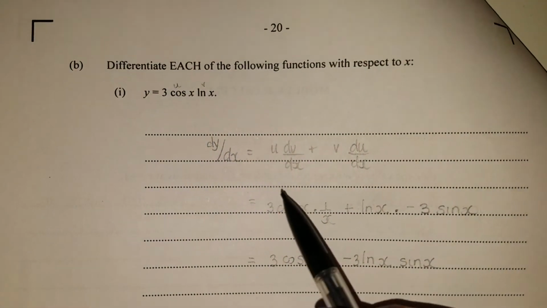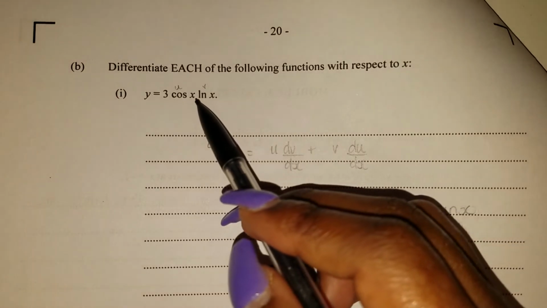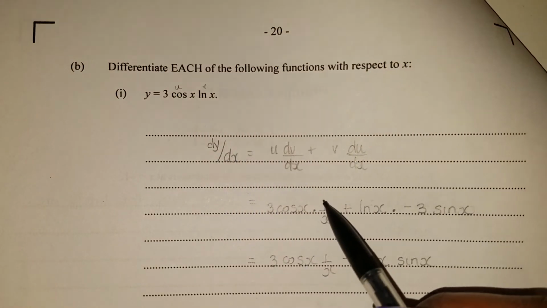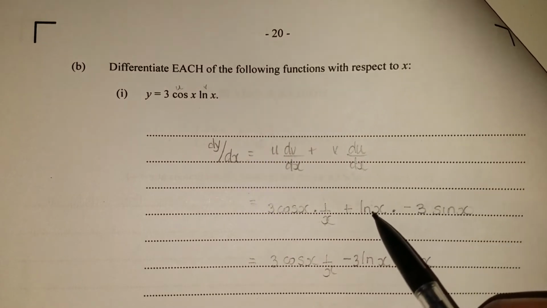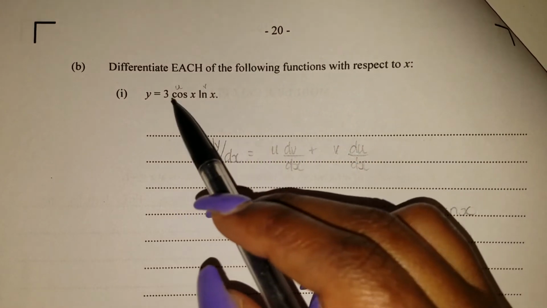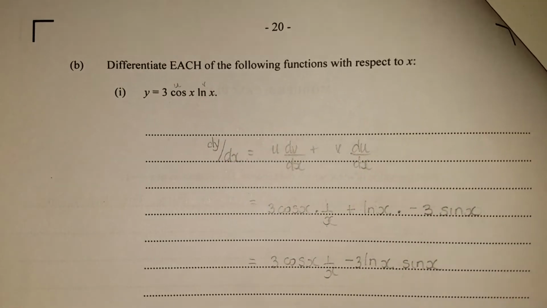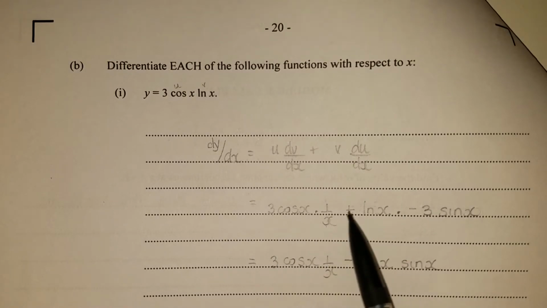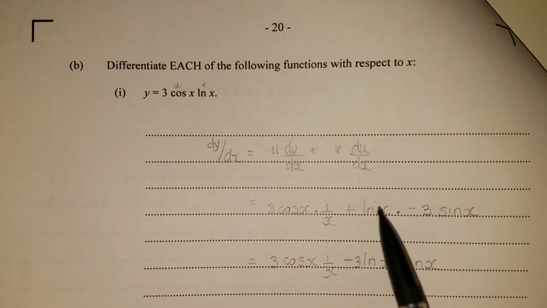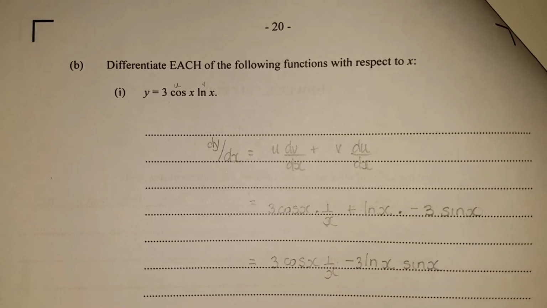So plugging in u, 3 cos x, differentiate our v function, so derivative of ln x is 1 over x, plus v, which is ln x, and if we differentiate the u function of 3 cos x, we get -3 sin x. We can now simplify and get 3 cos x times 1 over x, and this plus and minus makes it a -3 ln x sin x.